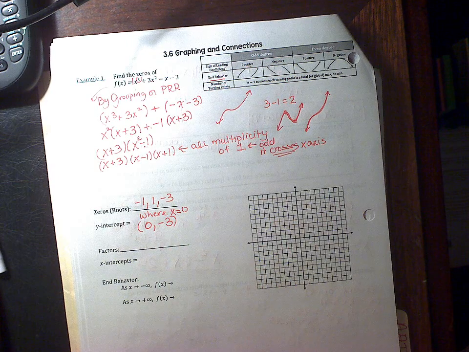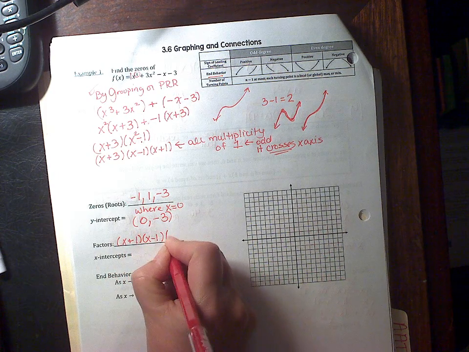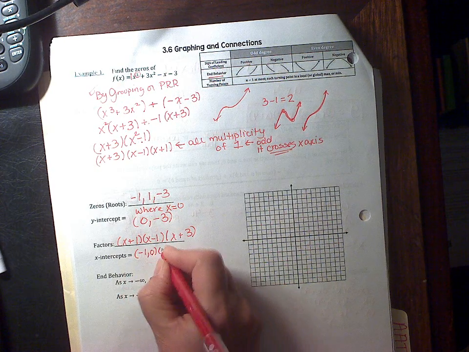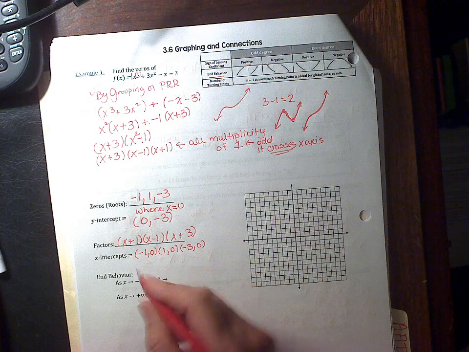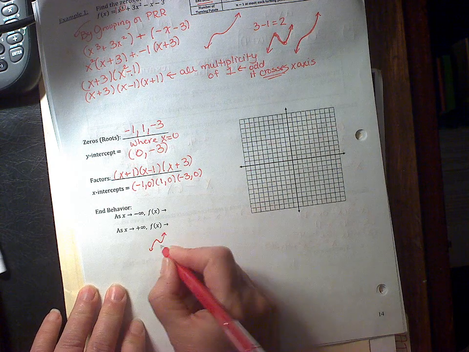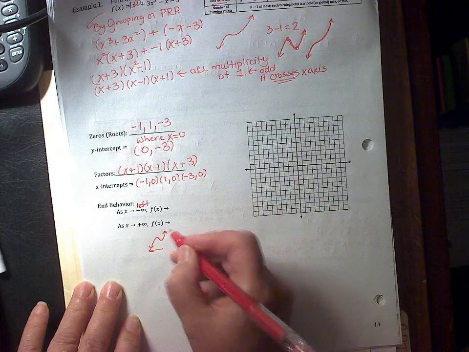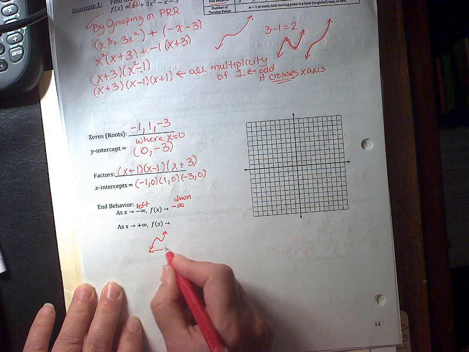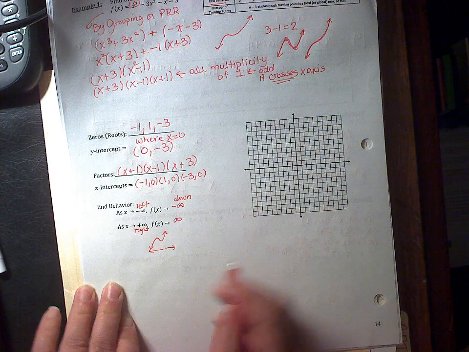So another thing, we're trying to get as much as we can to help us graph it. Our factors were x plus 1, x minus 1, and x plus 3, which gave us our x-intercepts: negative 1, 0, write them with a 0 for the y, 1, 0, and negative 3, 0. And our end behavior, remember, starts down and ends up. And if we're starting down and ending up, as x gets smaller, which means x is going left, y is going down to negative infinity. And as x gets bigger or goes right to positive infinity, y is going up. That's how we write that end behavior.